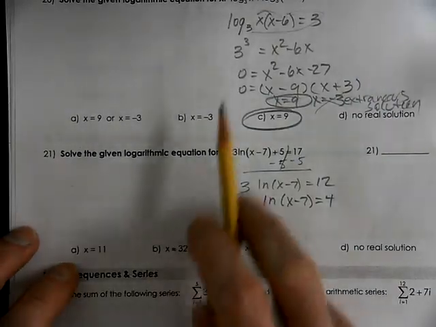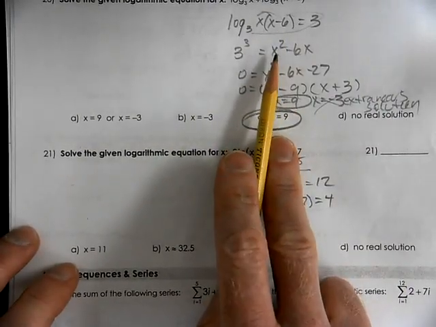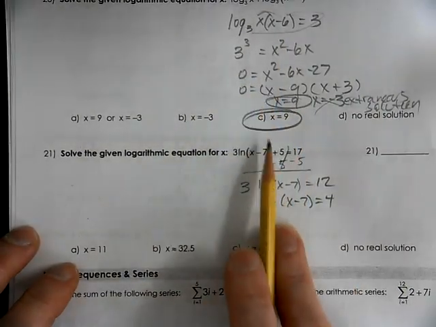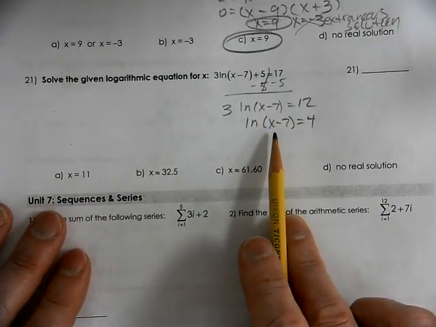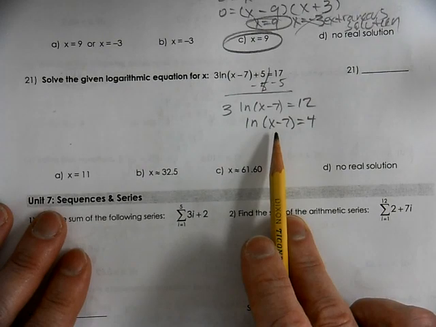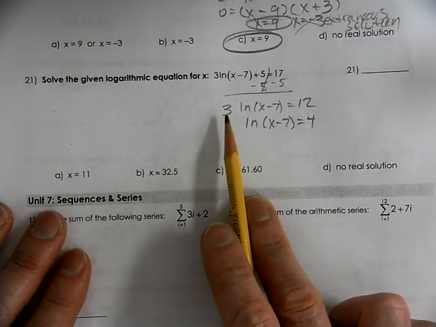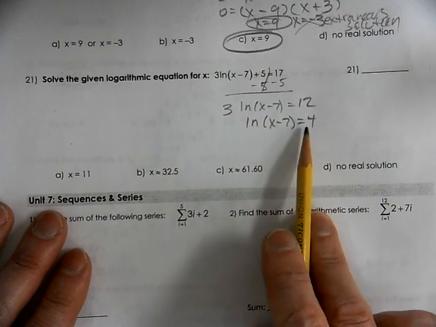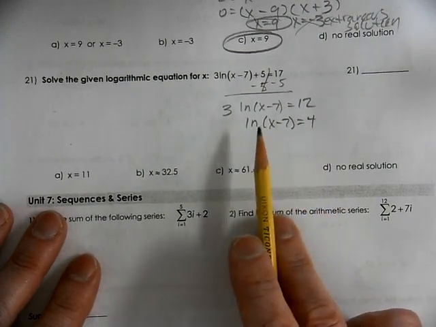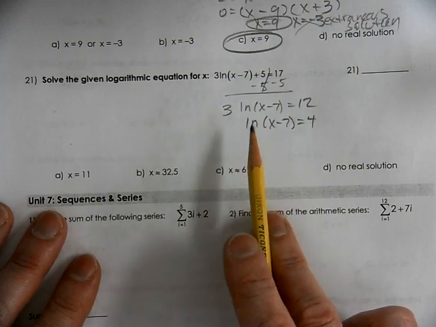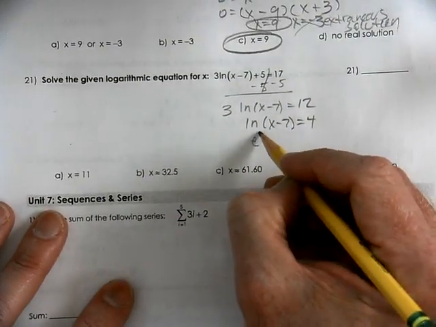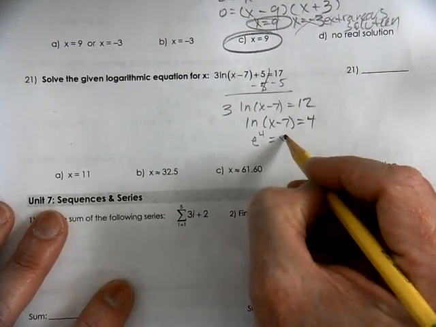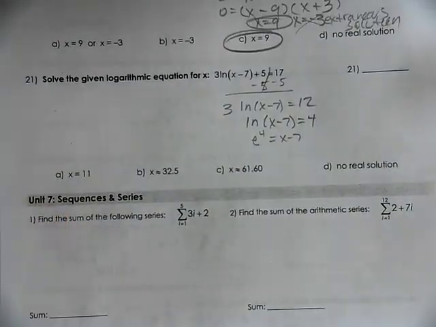How did we turn this logarithm into not a logarithm? So how are we going to turn this logarithm into exponential form? 3 to the power of 12. Remove the 3 over to make the 4. So now we need to take the base. What is the base of the natural log? E. So we have e to the 4th power equals x minus 7.